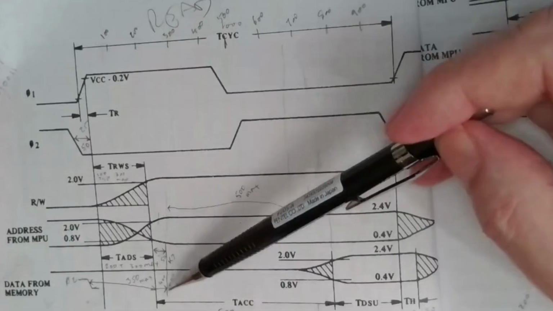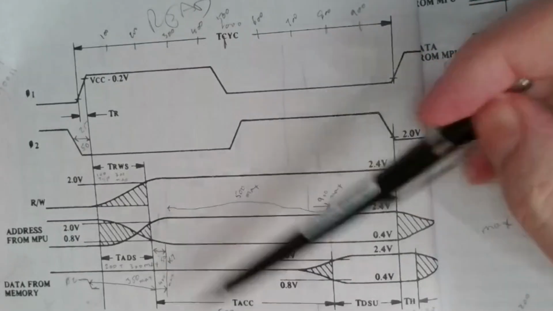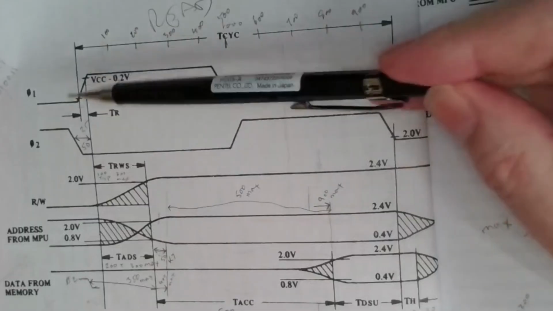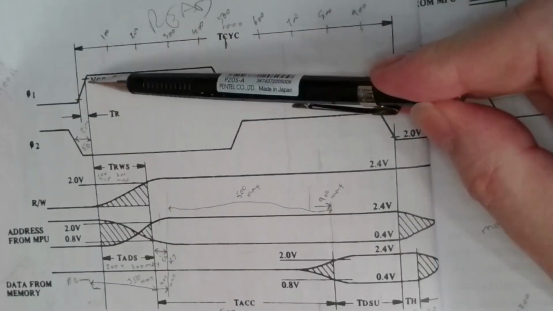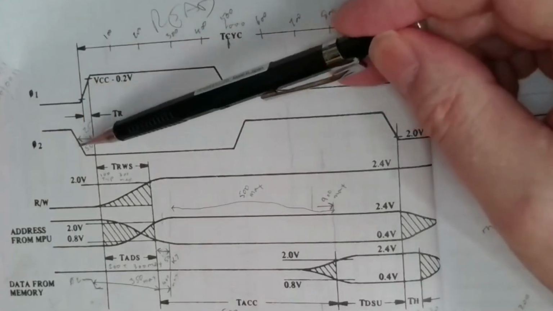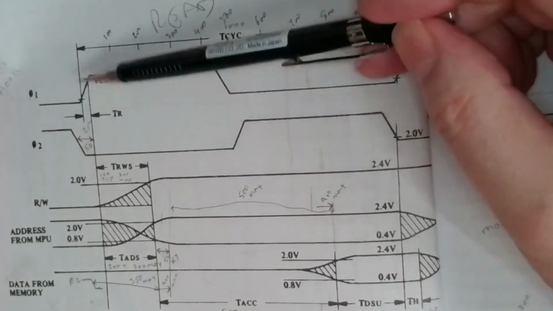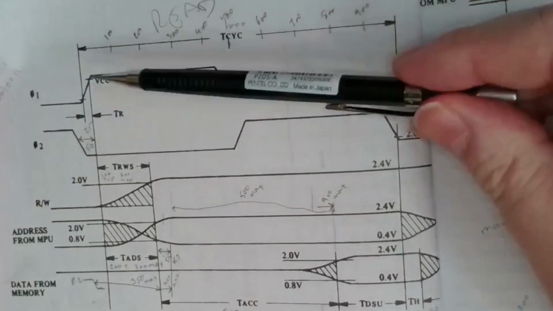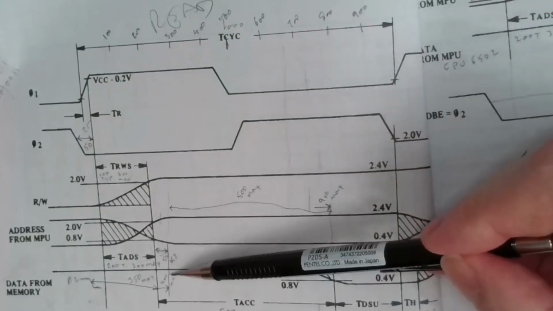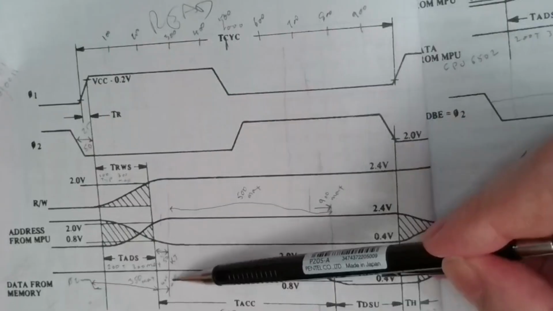So I cannot guarantee anything until 400 nanoseconds after the rise of the phase 1. Well, I don't actually monitor the rise of the phase 1 in my chip. I monitor the falling of the phase 2 and assume that's phase 1. And they may well be very close together. Anyhow, you've got 400 nanoseconds, so I'll read everything there and see what's needed.